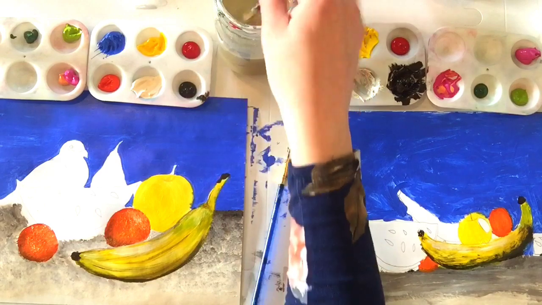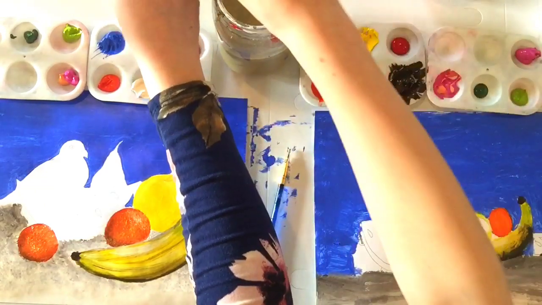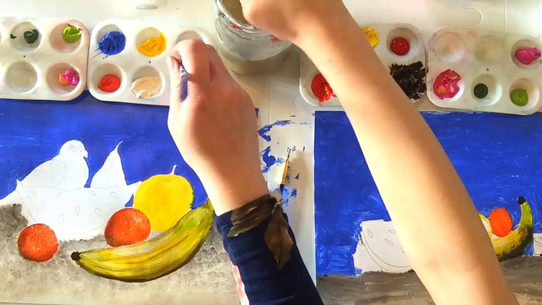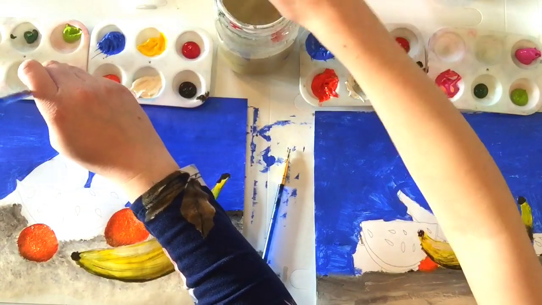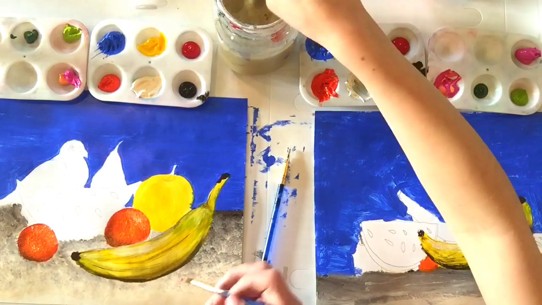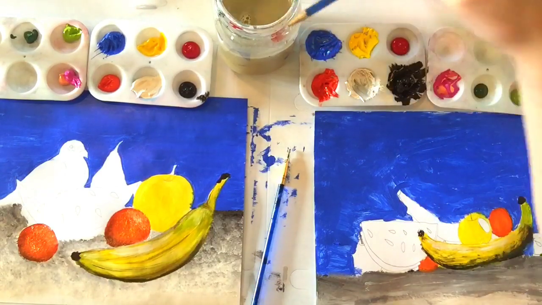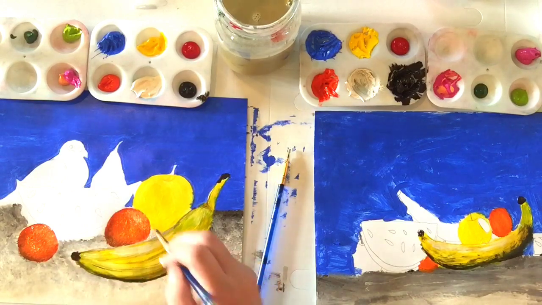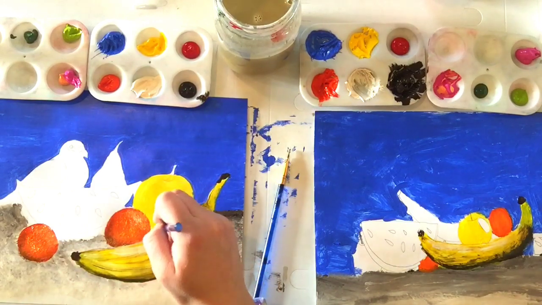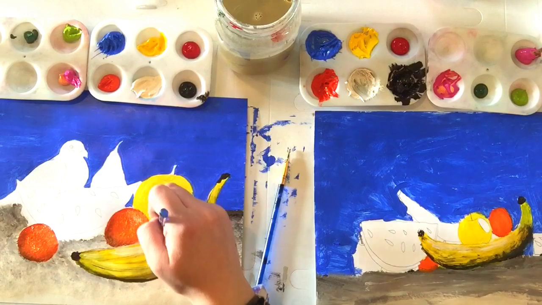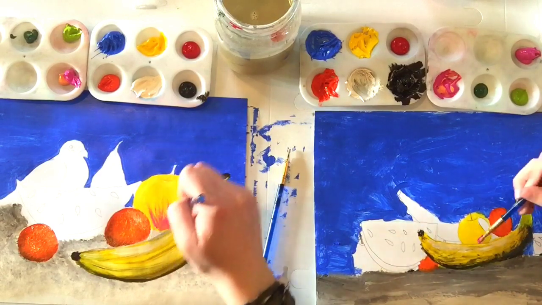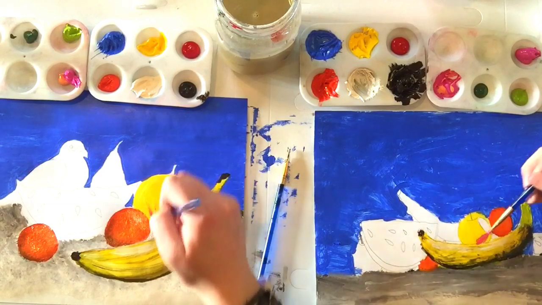Okay, and while that is still wet, we're gonna take our damp paintbrush and we are going to add in a little bit of pink and a little bit of red. Some of it is speckled and some of it has straight lines going around the apple. If we do straight lines, we're gonna go in the shape of the apple. It's a little bit rounded brush strokes.